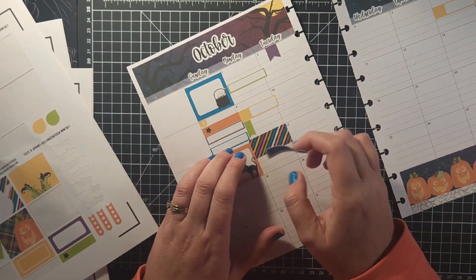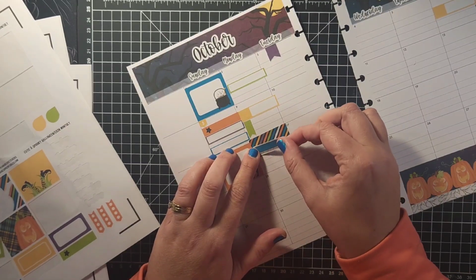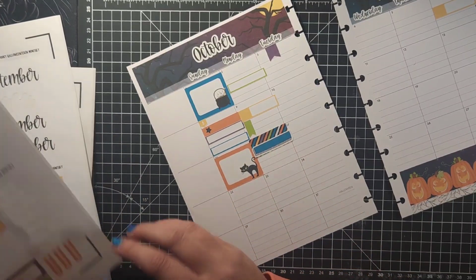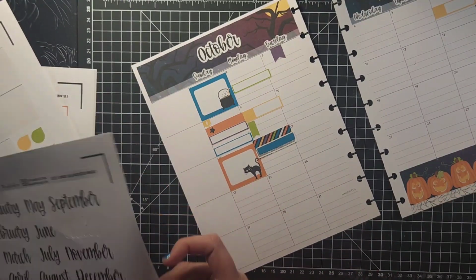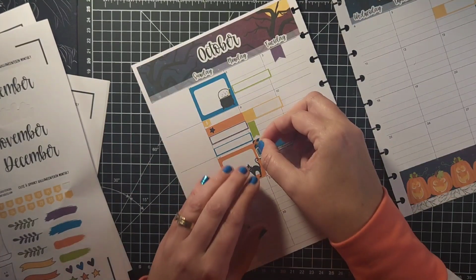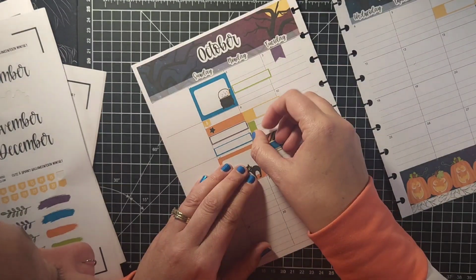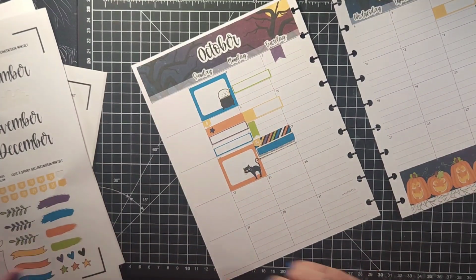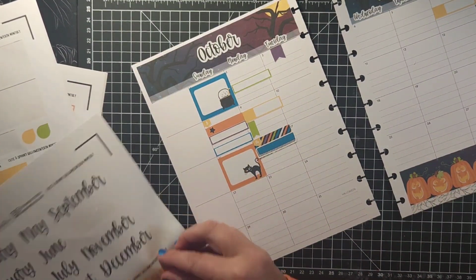I'm covering up the 16, and then I'm gonna put my group. So make sure I put that on there so I know. If I cover it up, I usually put what day it is right away. I should probably do that to the 15 too.